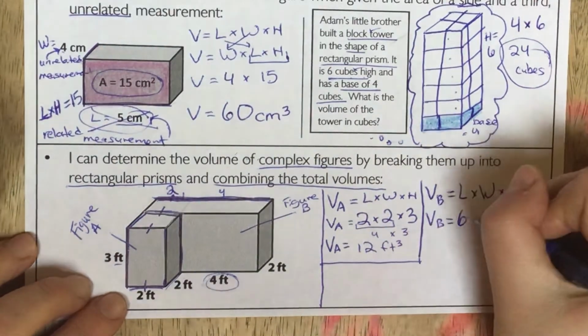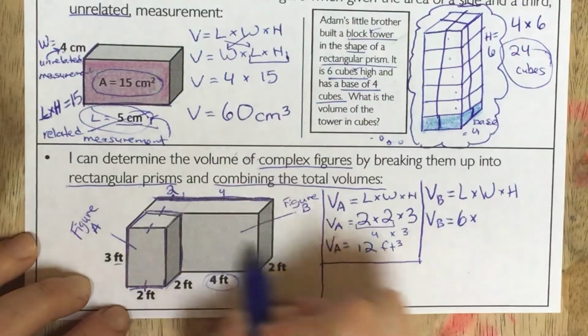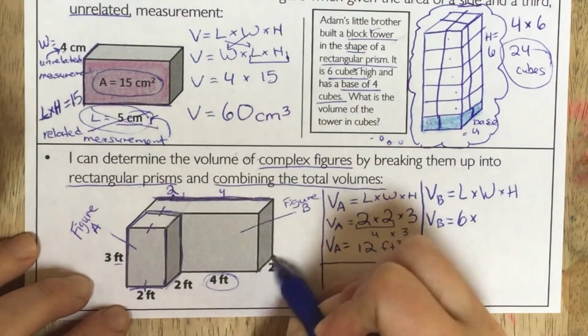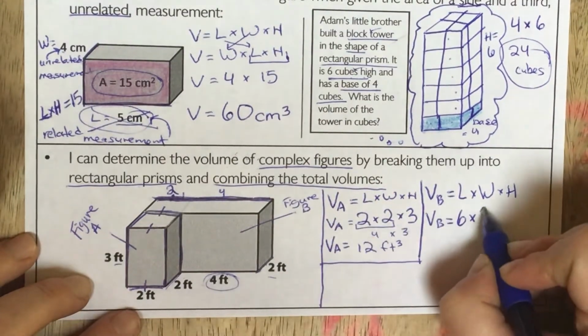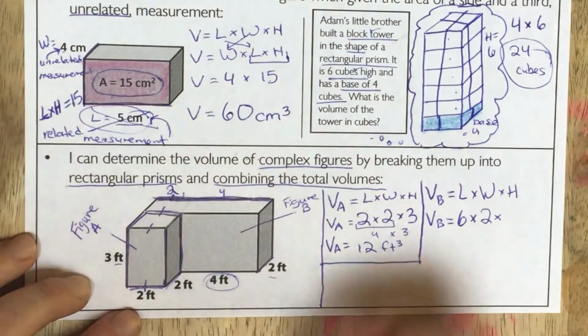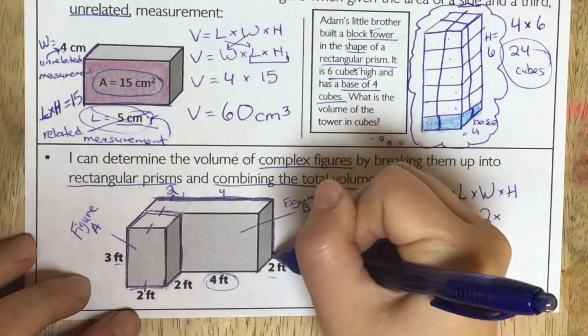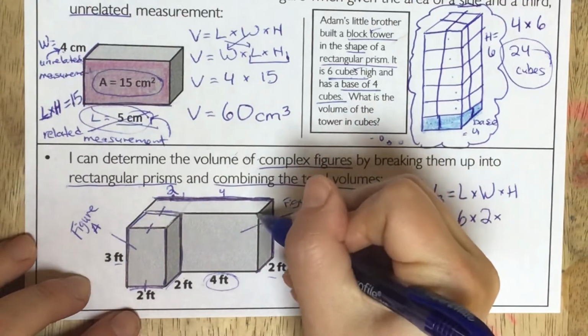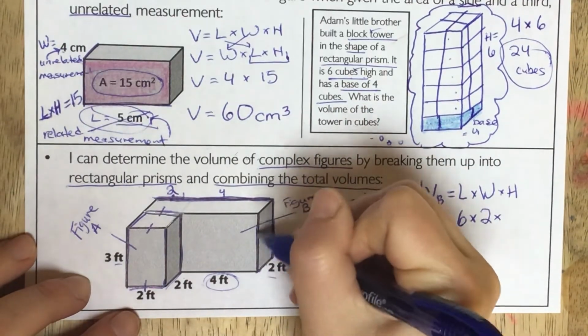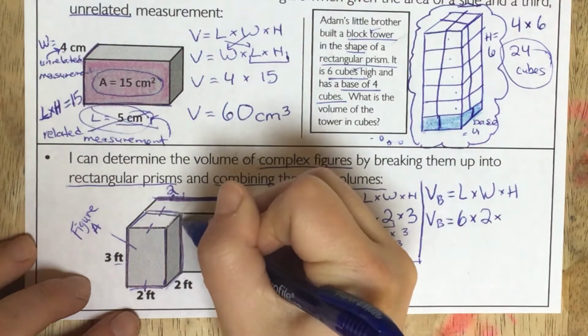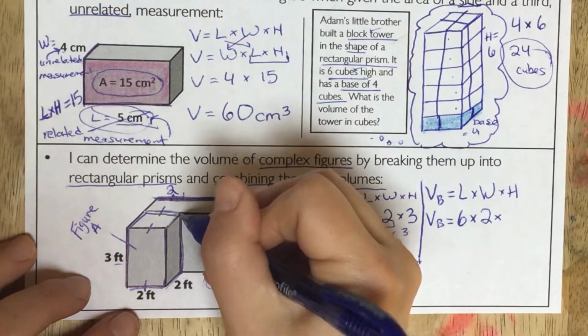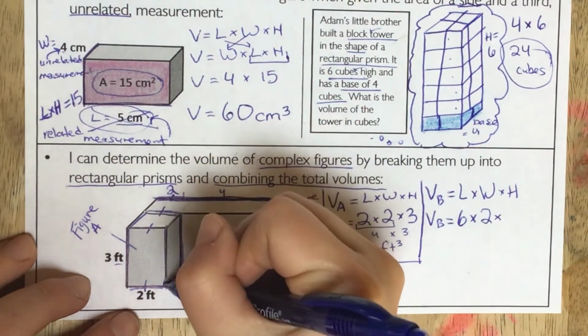Now I need to figure out the width. So again, here's figure B. I need to know how wide it is. Awesome, it's 2 feet wide. And I need to figure out the height. Ooh, there's no label there. I'm gonna have to keep looking. That's the same as this, but no label there. That's the same as this. No label. It's just as high as this, but no label.